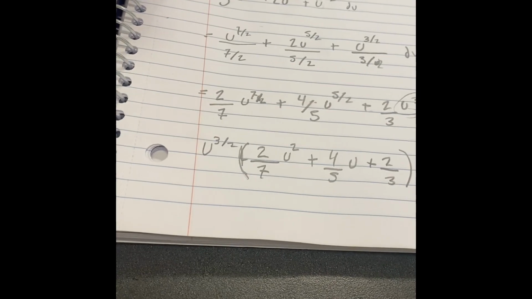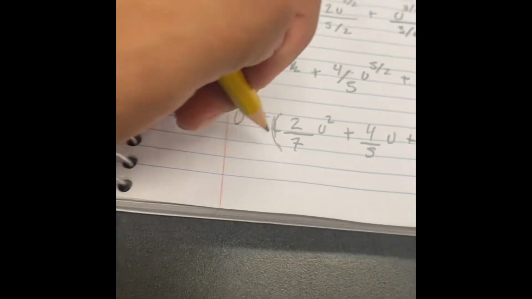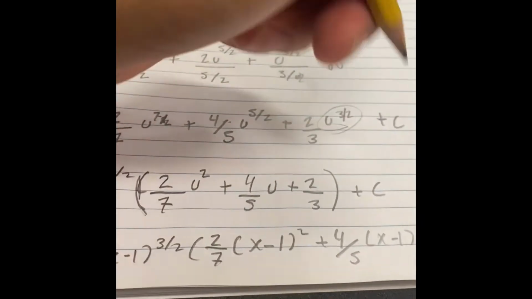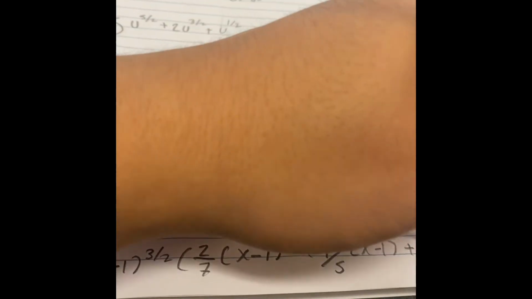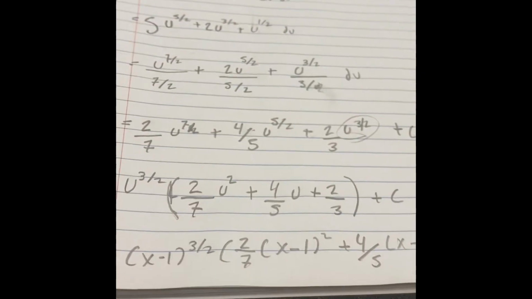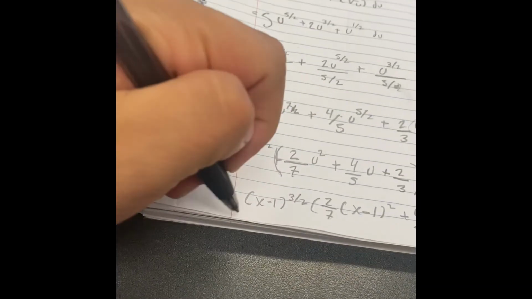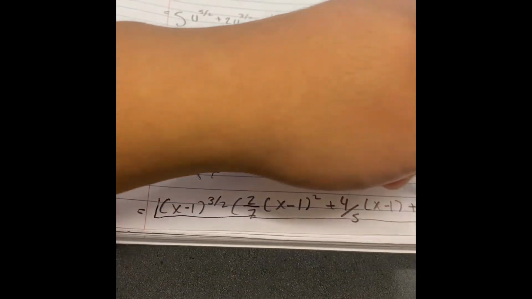Now we can go ahead and substitute the values of u, which is going to be equal to x minus 1 to the 3/2 times 2/7 x minus 1 squared plus 4/5 x minus 1 plus 2/3, plus c. And this is going to be our last result.